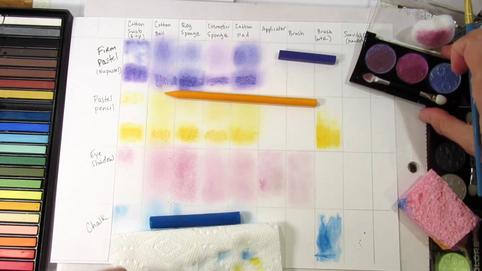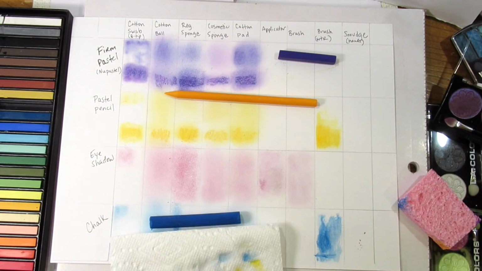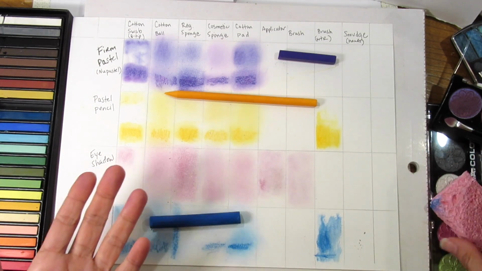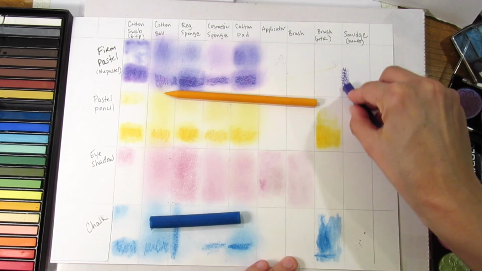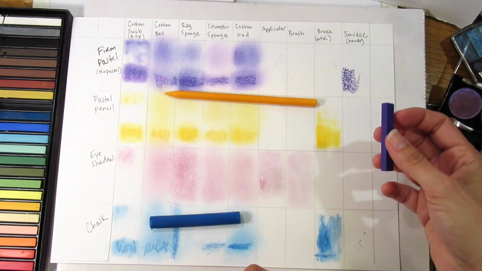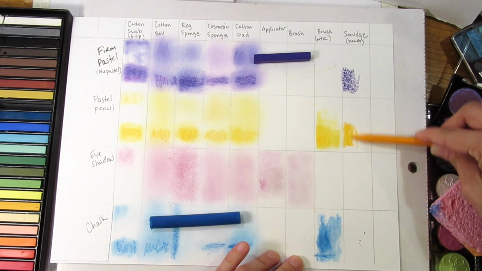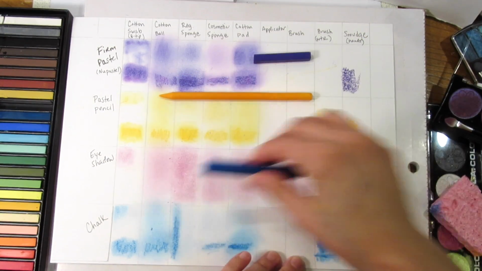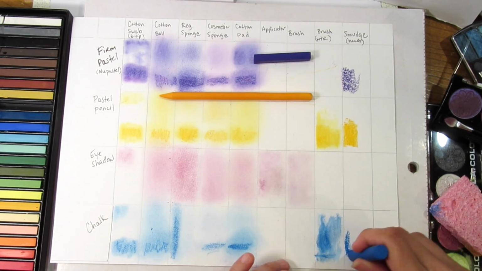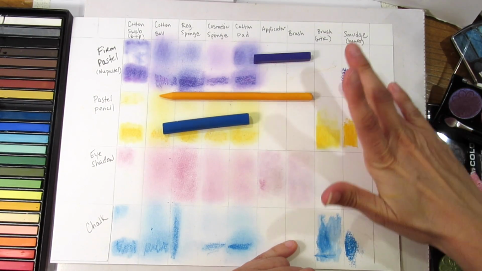Okay, and then our last one that I want to show you here is really using your hands. This is the way that pastels are traditionally used. So my fingers are going to get pretty dirty here, but pastels are a very hands-on way of playing. So I'm just going to put some of these down here this way, and a little bit of this here, and move this over this way, just so that you can see what happens with using your fingers.